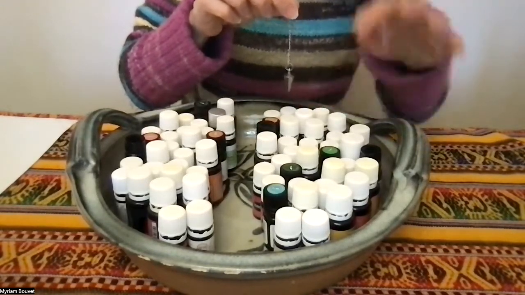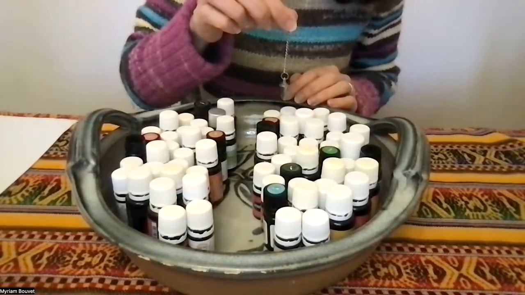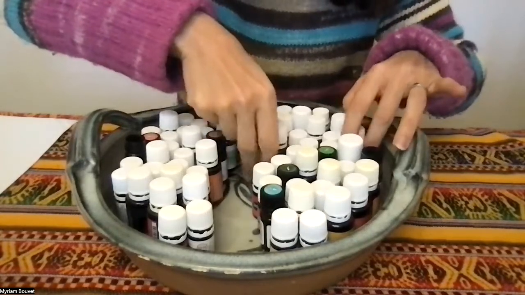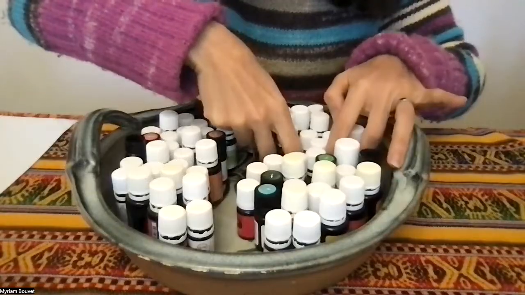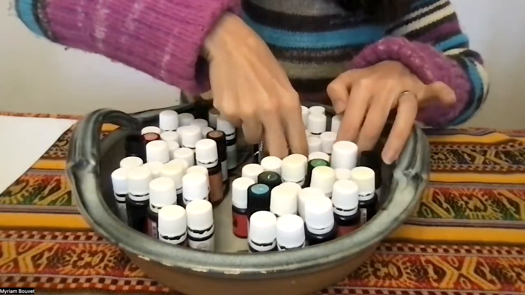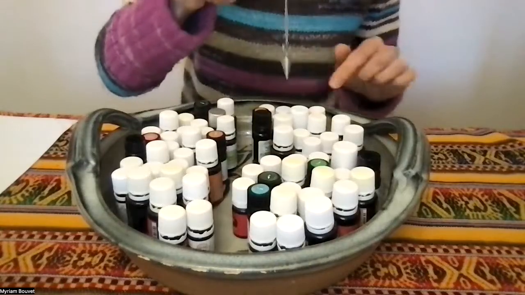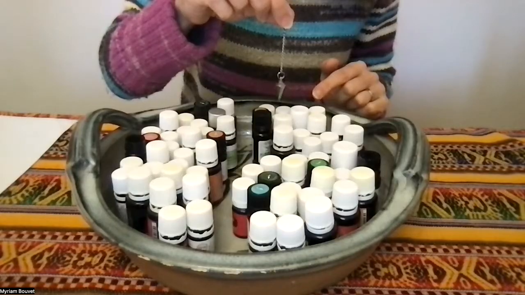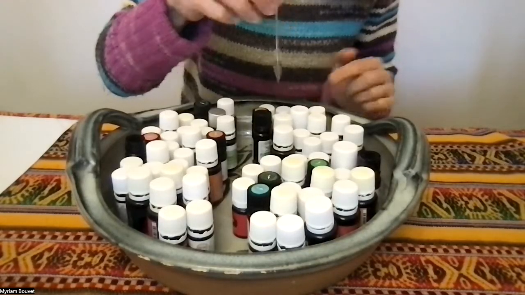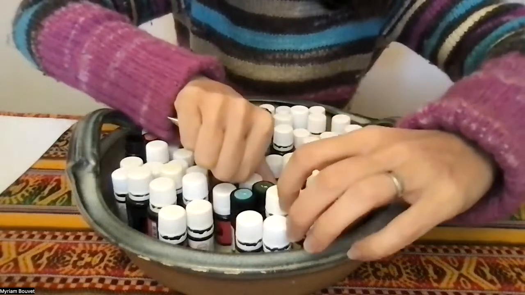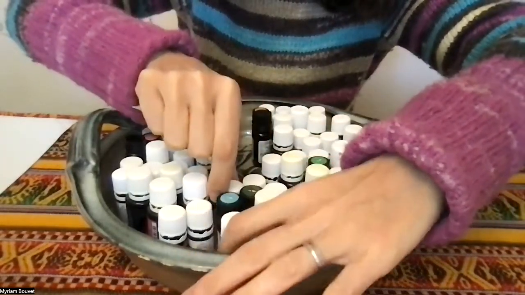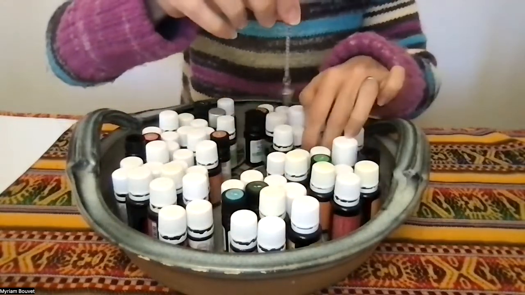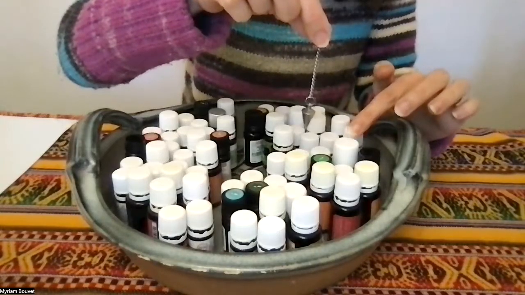The first bottle is on that part. That's a yes. The first bottle is on that part. No, the first bottle. First bottle is on that part.